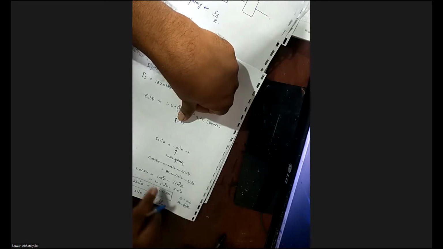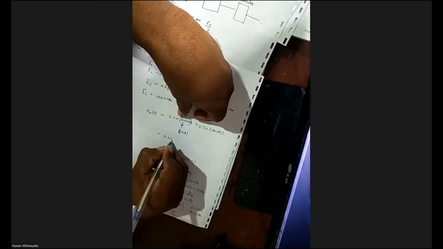So if you have sine square theta, you can't just read off the value. For example, if you are given x(t) as something like 3 sine square of 500 t, this will not be your frequency component. You can't get the frequency component at first by looking at this.